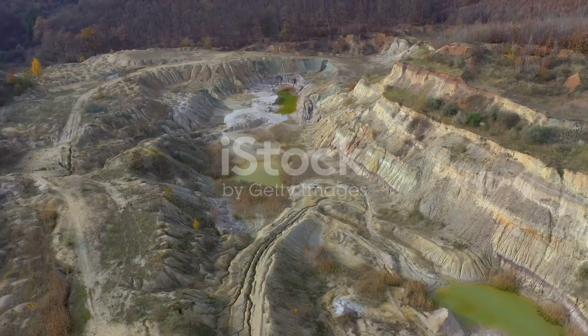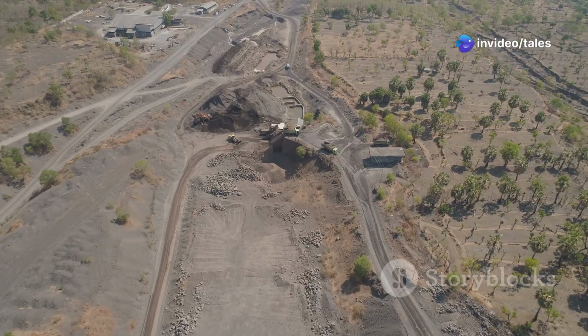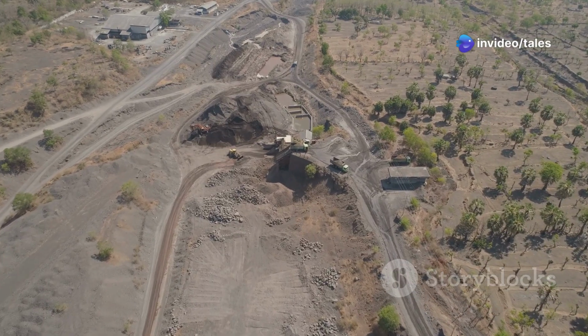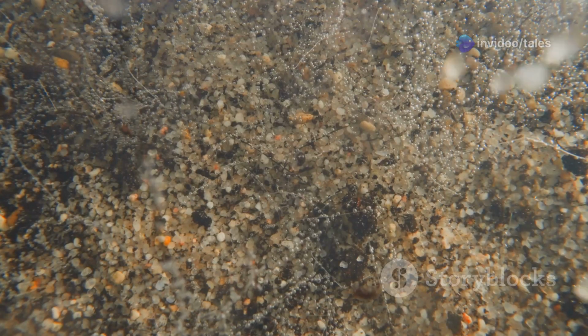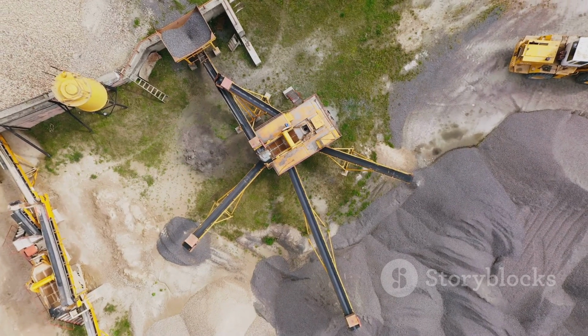Gravel and rock are important resources. We use them for a variety of purposes. They are used in construction to build roads, buildings and bridges. Gravel and rock can also be used for landscaping and drainage. They can also be used to make concrete and asphalt.